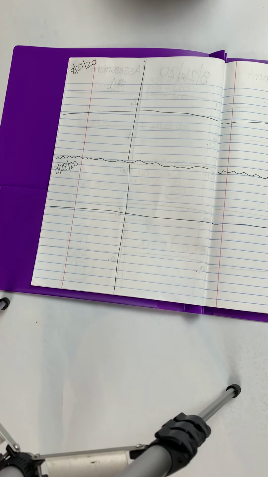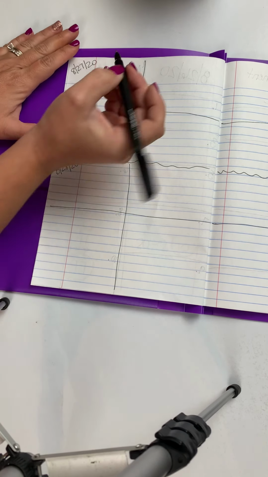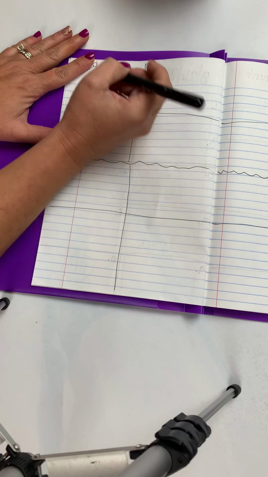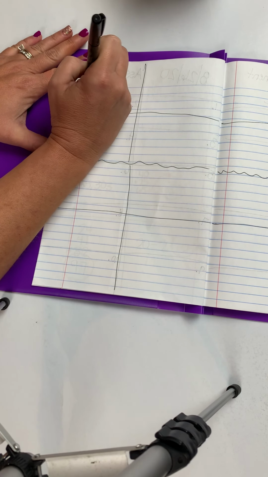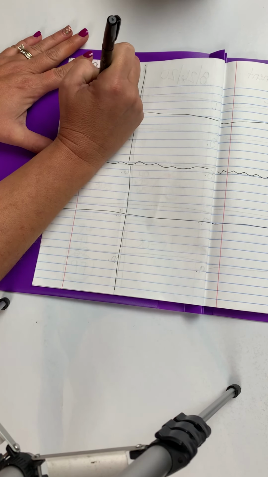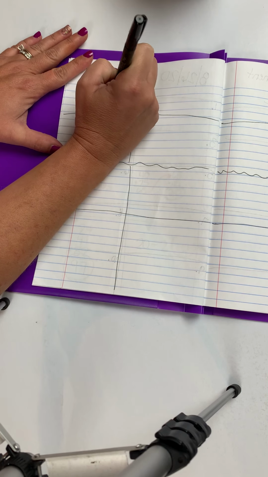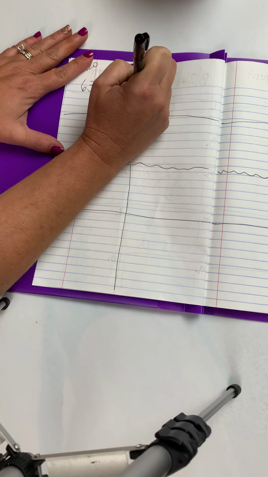All right, the first question said, write the number in standard form, and they actually gave you the number in expanded form, where you have each place value with a plus sign in the middle of it. So this completed number should be 632,770.